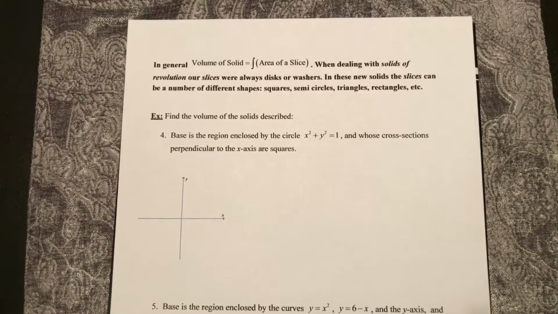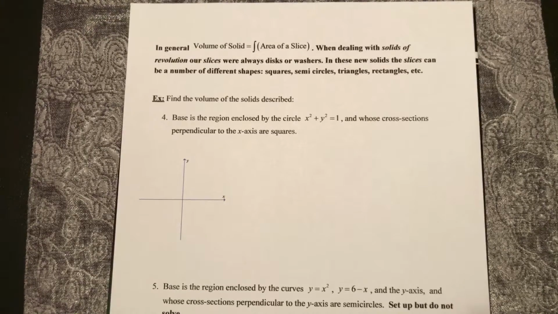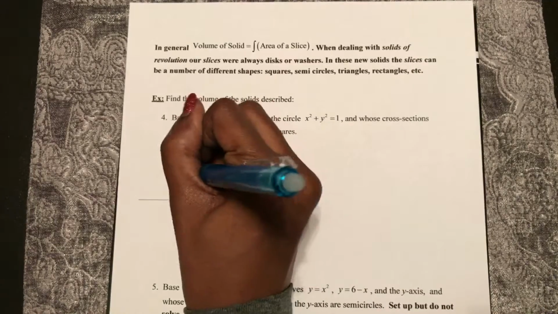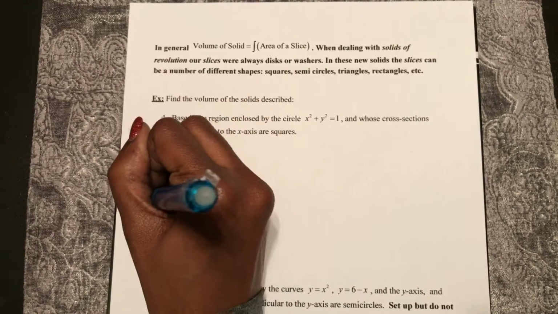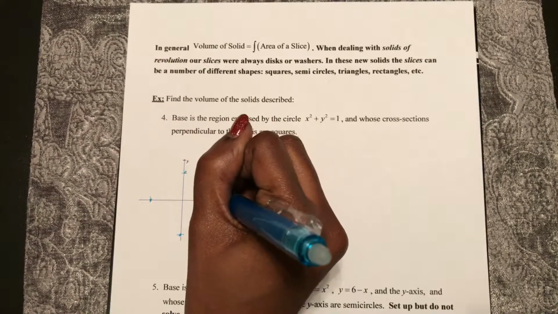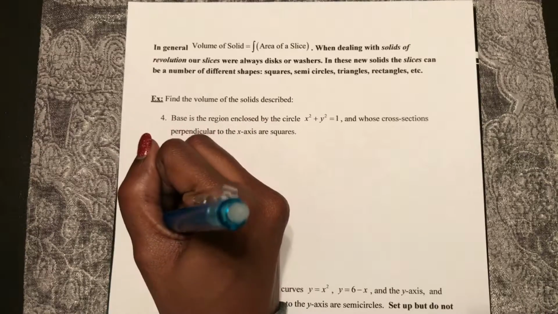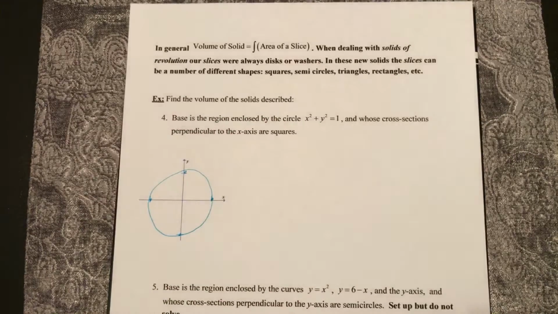So here in our first example, we want to find the volume of the solids described. Here, the base of the region is enclosed by the circle x squared plus y squared equals 1. So that means that we have a base here where our circle has a radius of 1. And now they said the cross sections are perpendicular to the x-axis and they are squares.